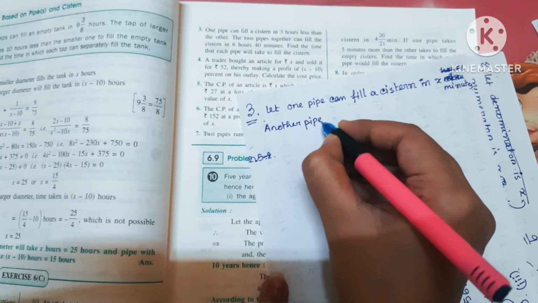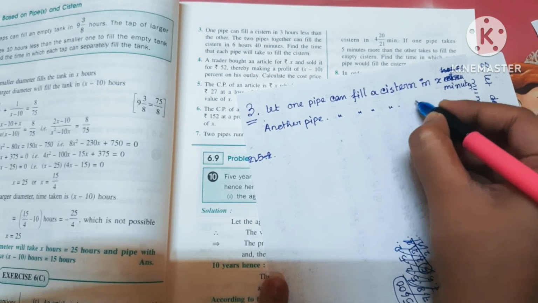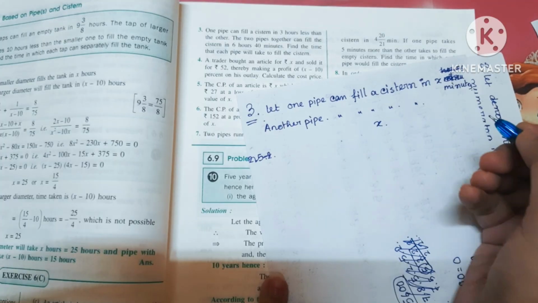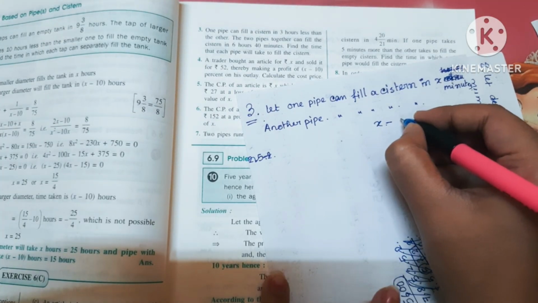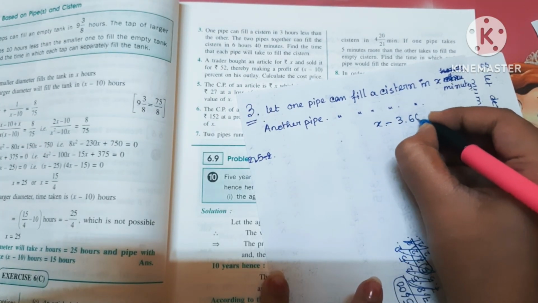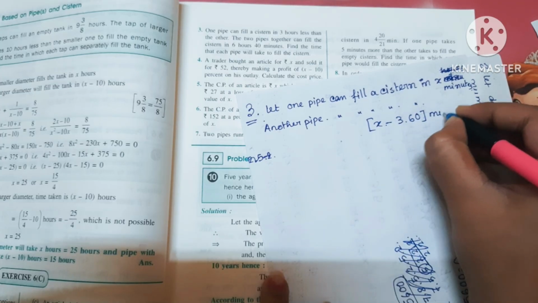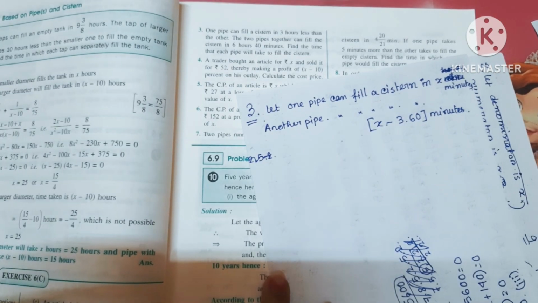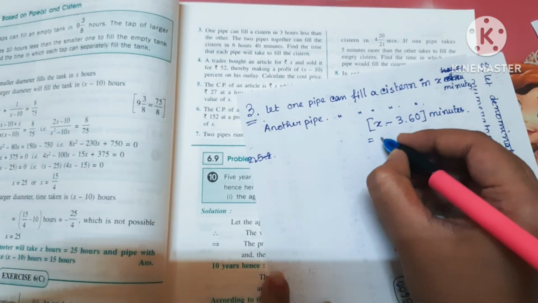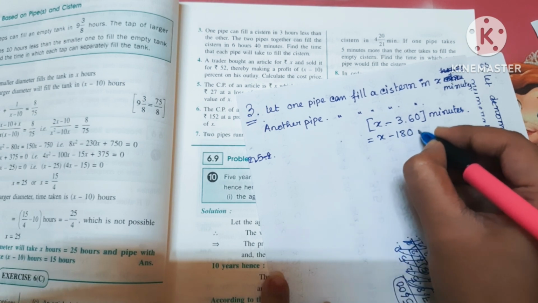Another pipe can fill a cistern in x minus 3 into 60 minutes. 3 into 60, that means x minus 180 minutes.